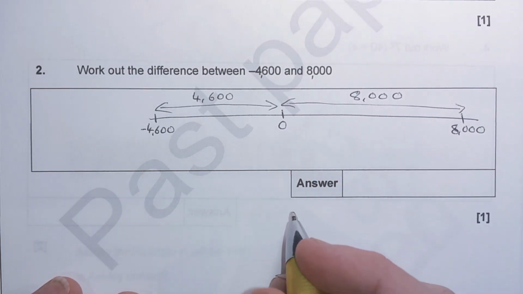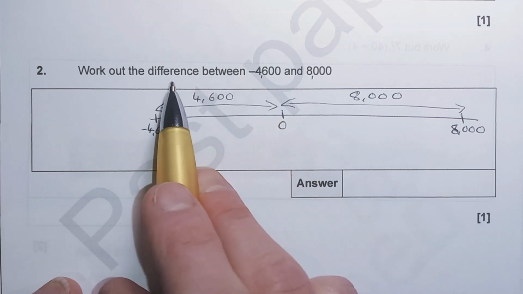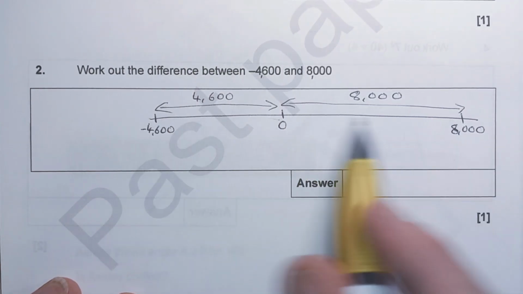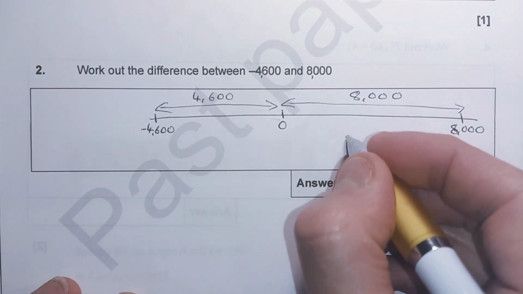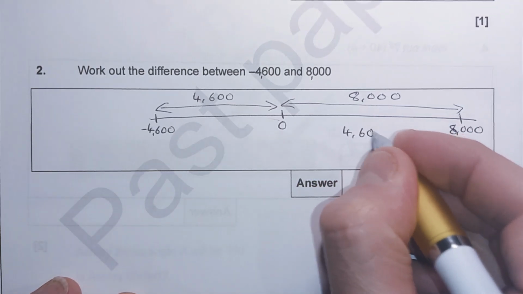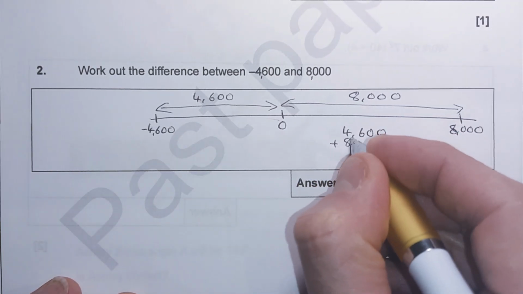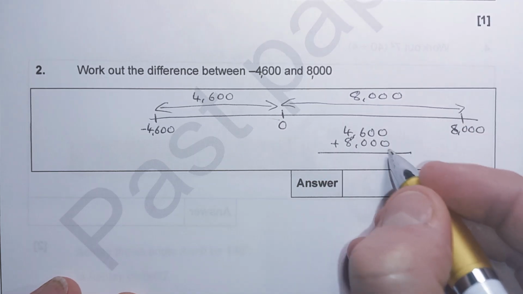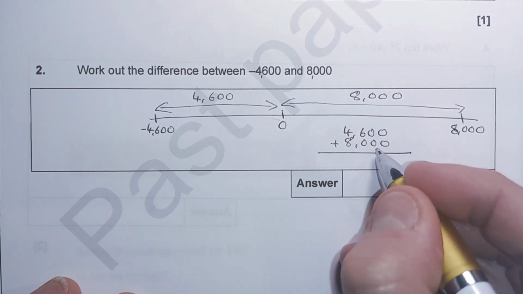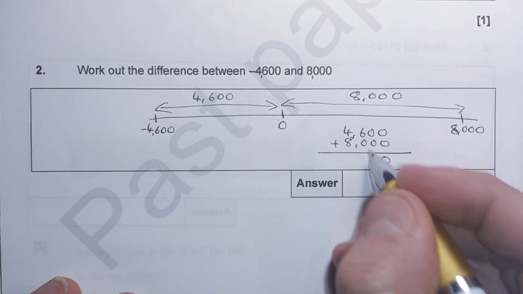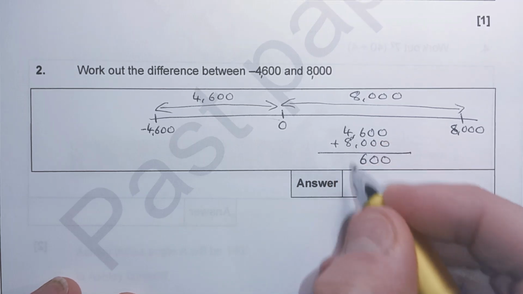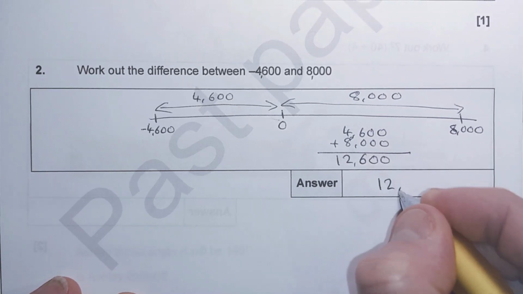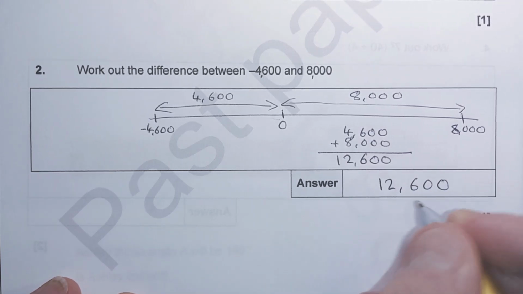So actually, although it looks like it might be a subtraction, because that's what we'd normally do for the difference, we can actually think of it as an addition, because we want the 4,600 plus 8,000. So 0 plus 0 is 0, 0 plus 0 is still 0, 6 plus 0 is 6, 4 plus 8 is 12. So we've got 12,600.